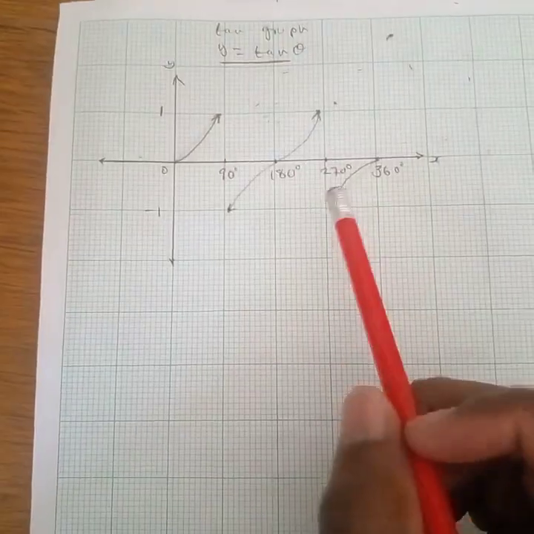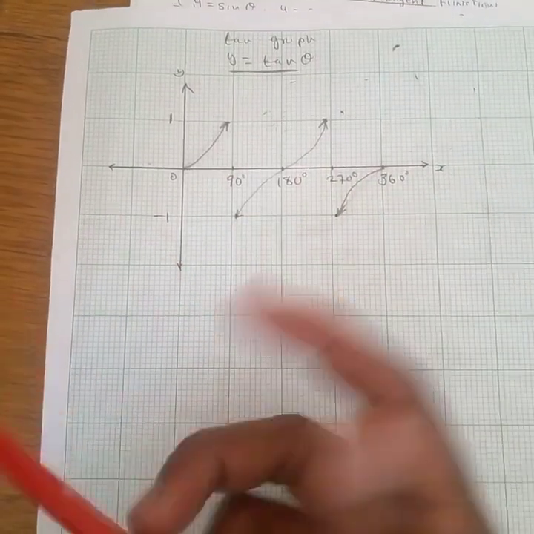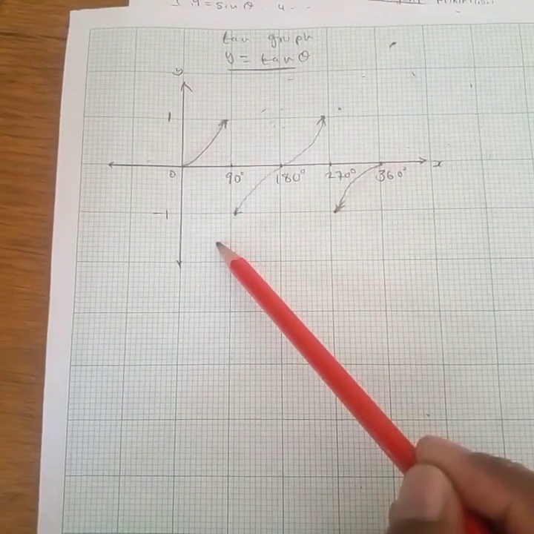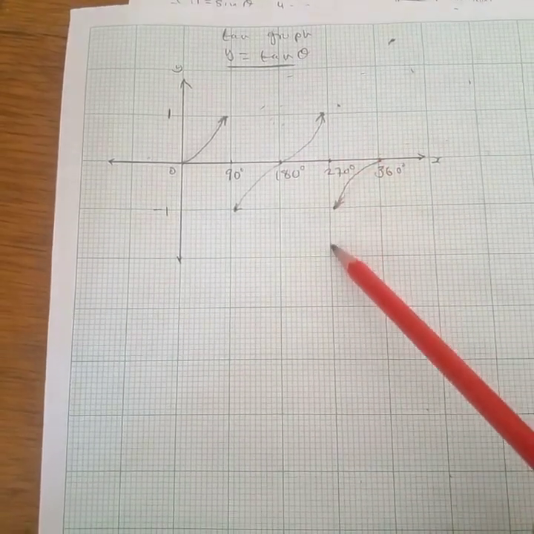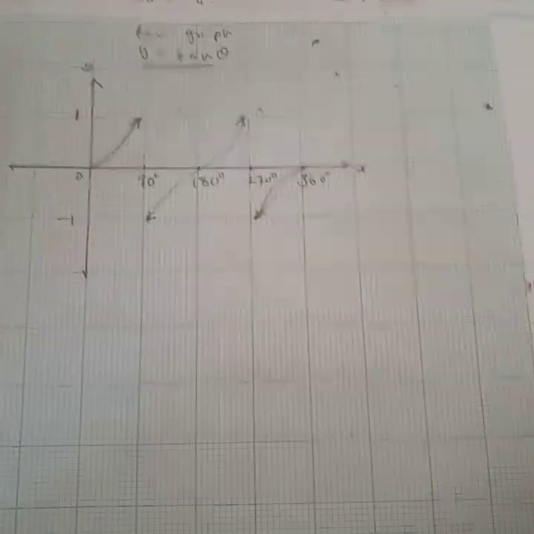The tan graph looks like this, where we have a line at 90 degrees. The graph does not touch this line because it's undefined, and we have another line which is here. This is also undefined, so we don't touch this part. Hopefully I've made this clear.